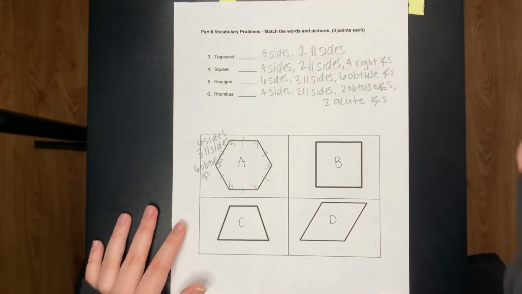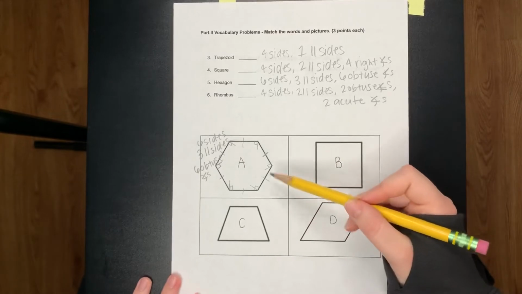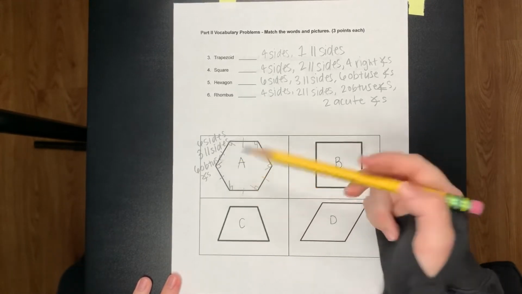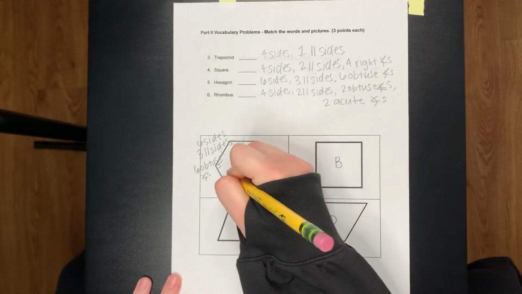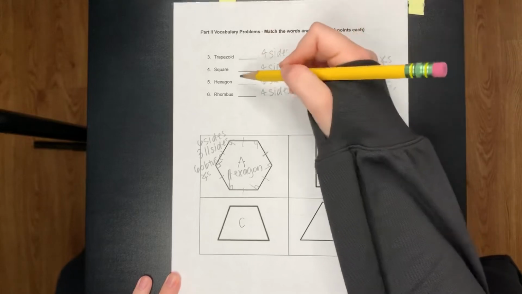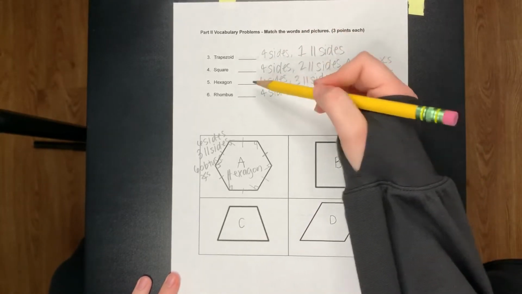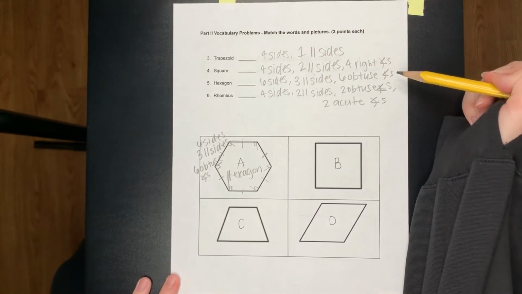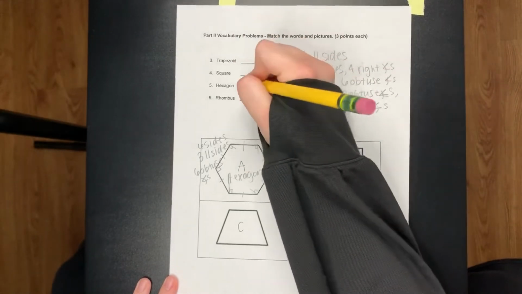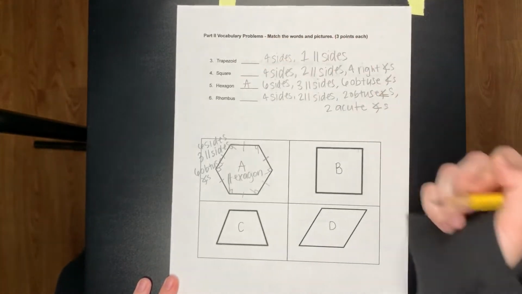So with classifying this figure, it has 6 sides, 3 sides are parallel, and it has 6 obtuse angles, and we know that that means it is a hexagon. So up at the top, number 5 is a hexagon, and it has the same classifications that we classified on our figure. So number 5, hexagon, is figure A.